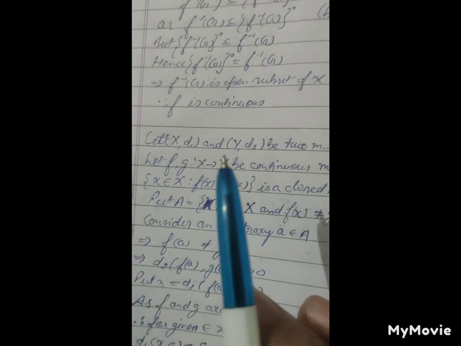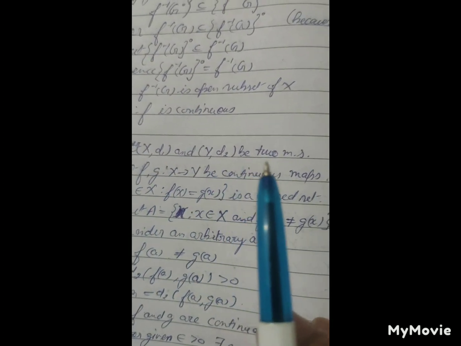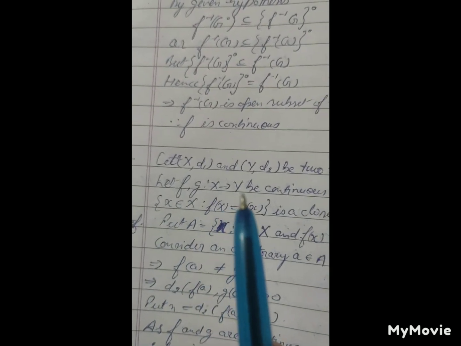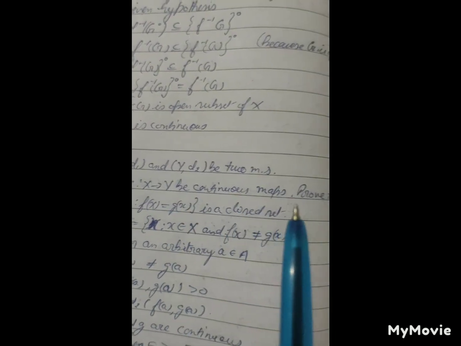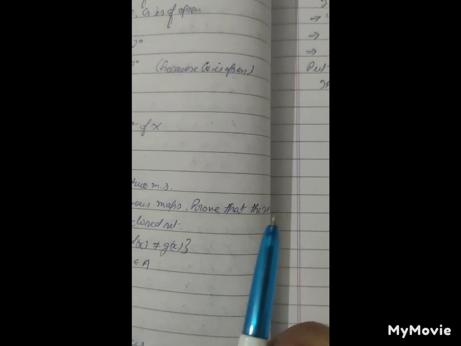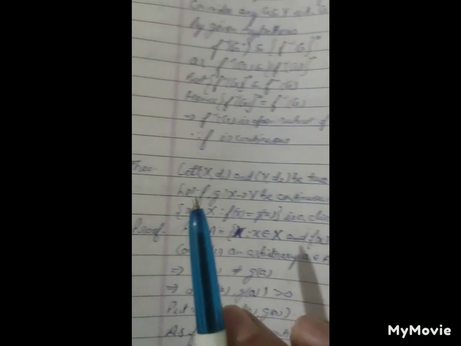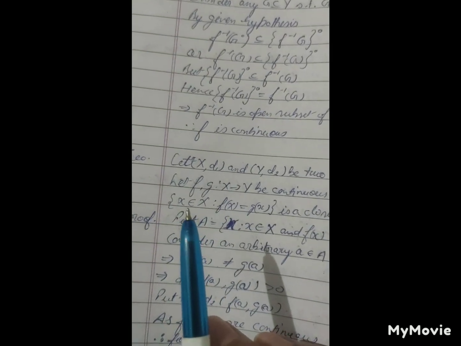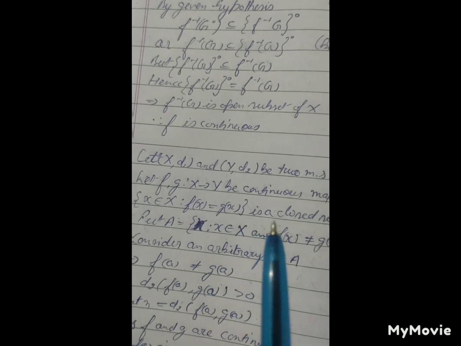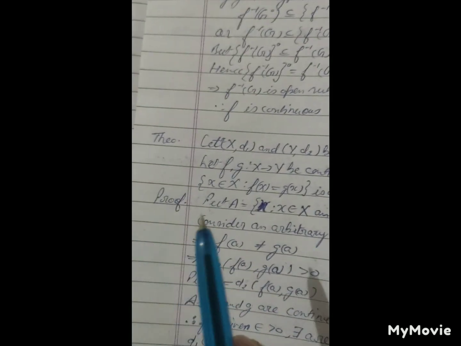Let (X, d1) and (Y, d2) be two metric spaces. Let f and g: X → Y be continuous maps. Prove that the set {x ∈ X : f(x) = g(x)} is a closed set.